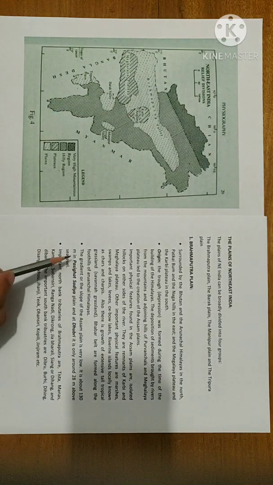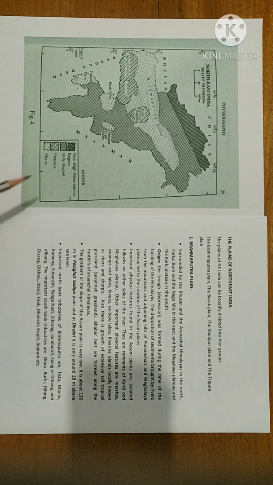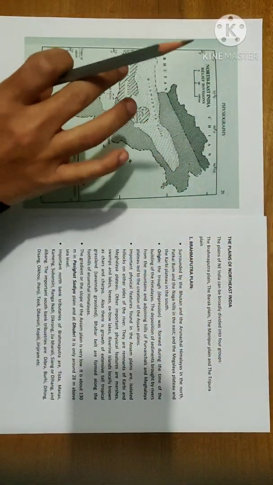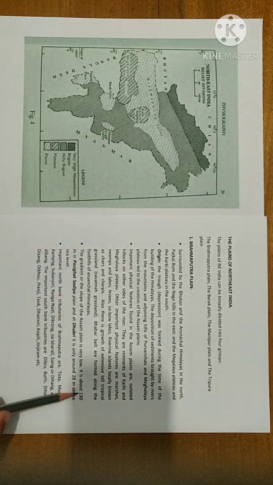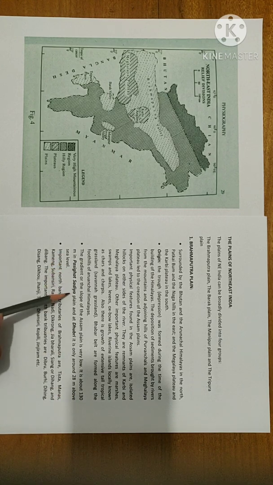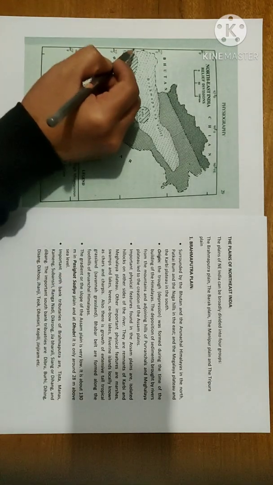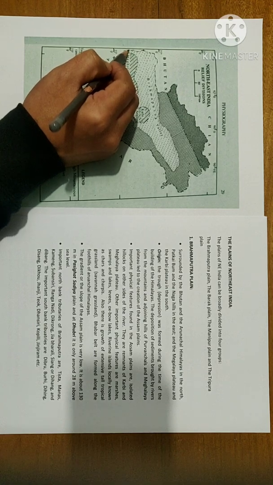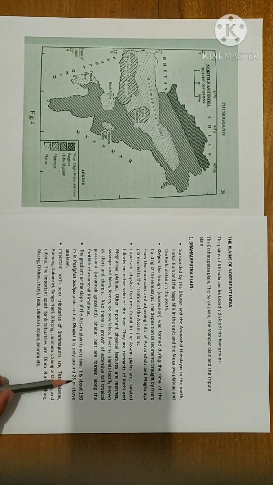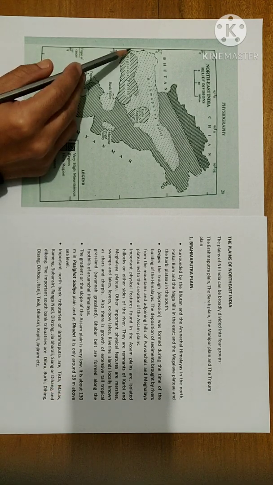Now we'll see the gradient or the slope of Assam Plain: how much it is above sea level and what the angle is. The gradient of the Assam Plain is very low. It is about 130 meters above sea level at Pasighat and Sadiya. And at Dhubri, near the border of Meghalaya, Assam and Bangladesh, it is only about 28 meters above sea level. You see it is 28 here and 130 meters here. So it's a gentle slope.